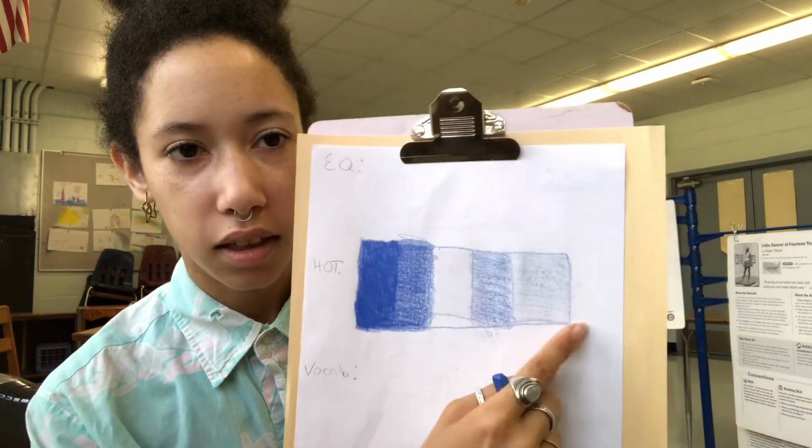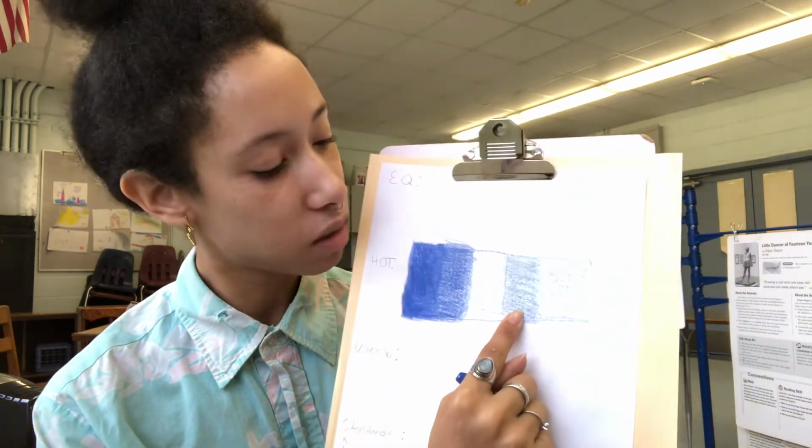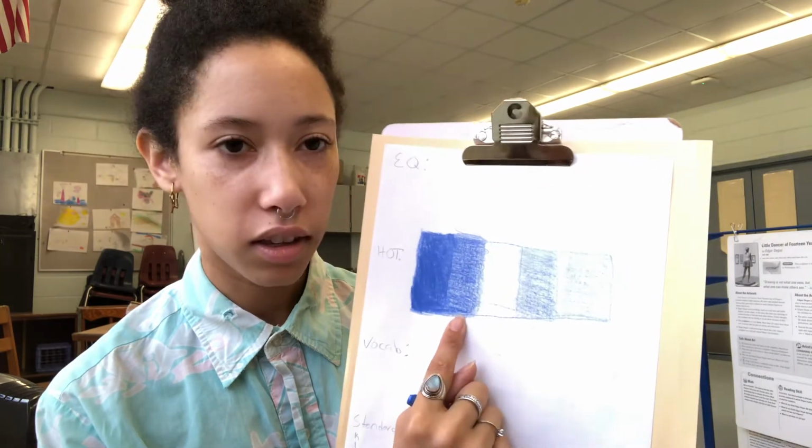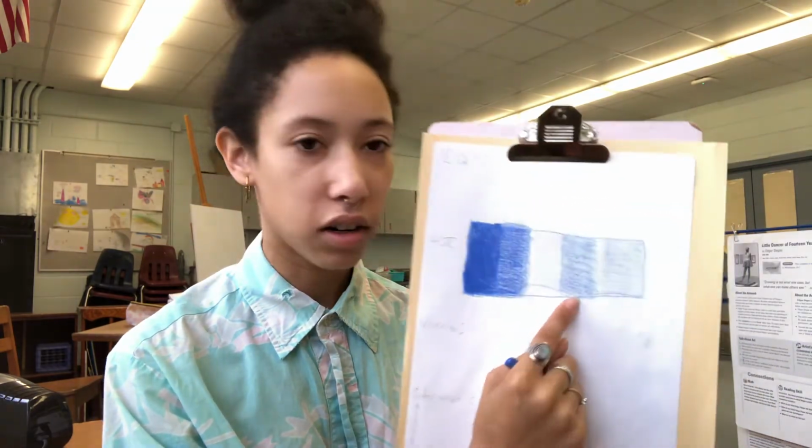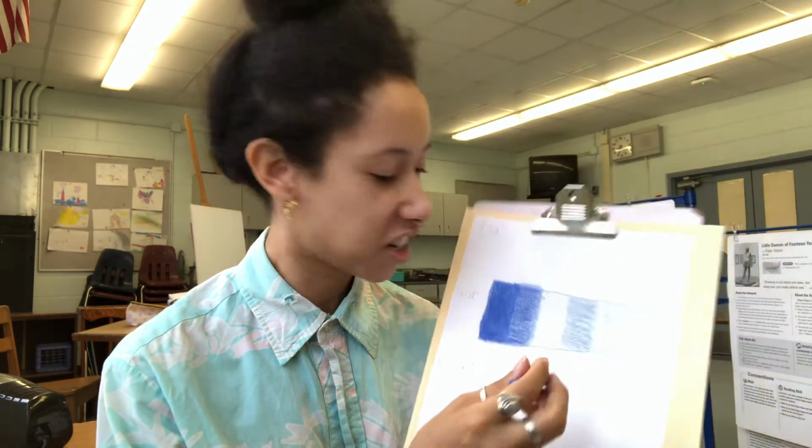There we go. Okay. What do we think? This is pretty light, and this is a little bit darker. This one is dark, and this is the darkest. So now we need something to go in between. So it needs to be darker than this one, but lighter than this one. Let's see if we can achieve something like that.